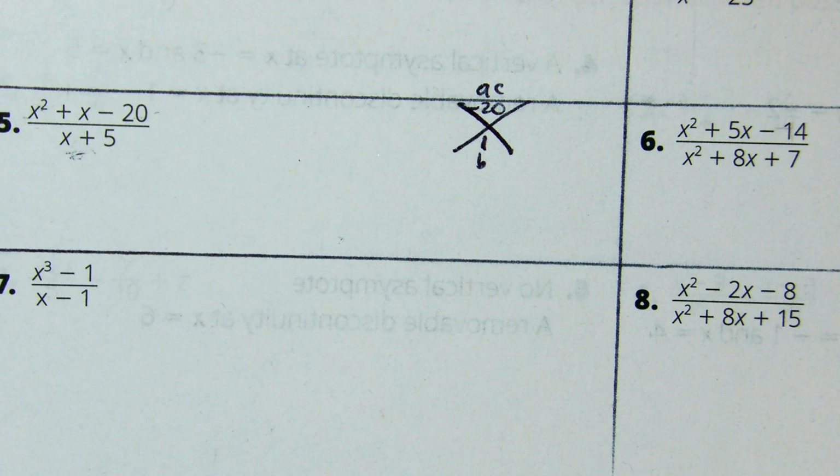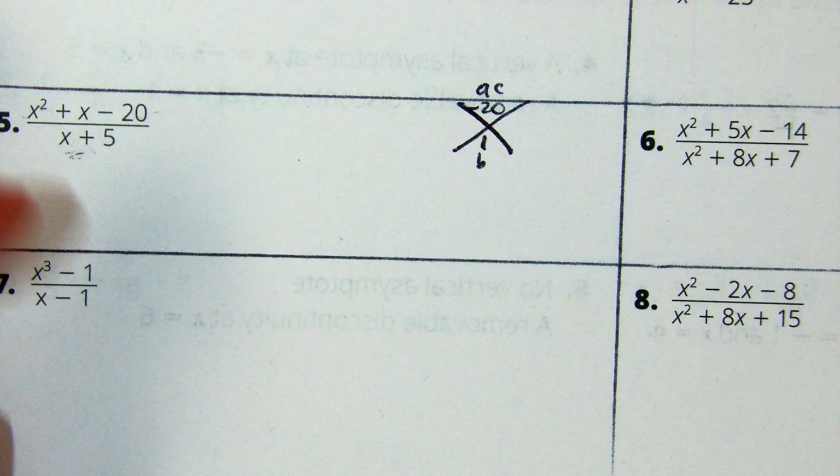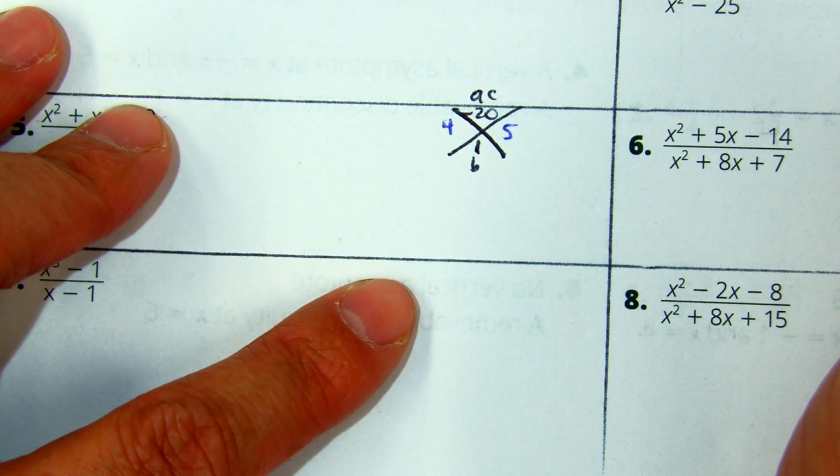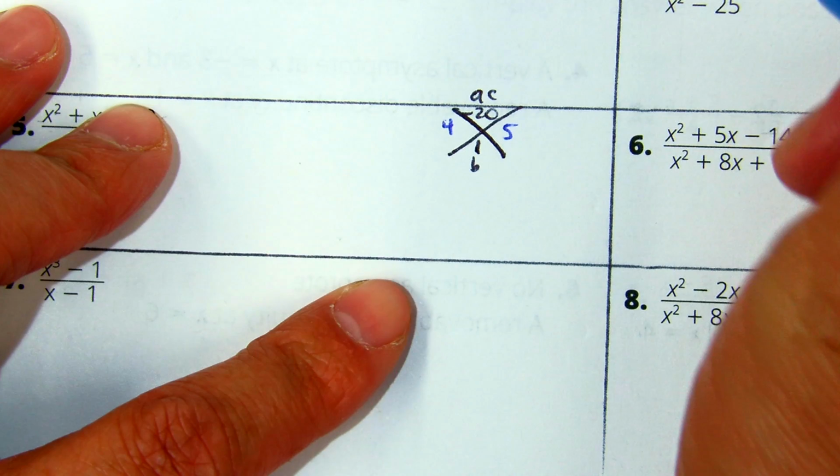Double check your numbers with your partner. Natalie, are your 2 numbers? Negative what?